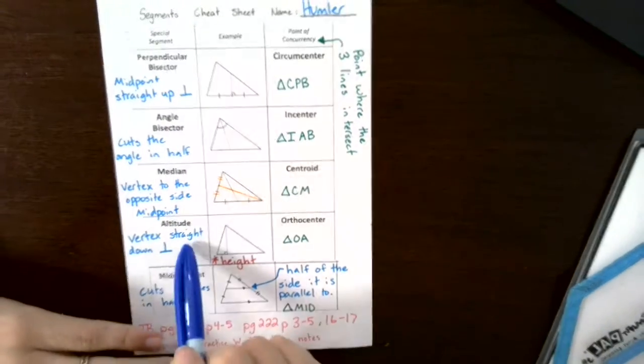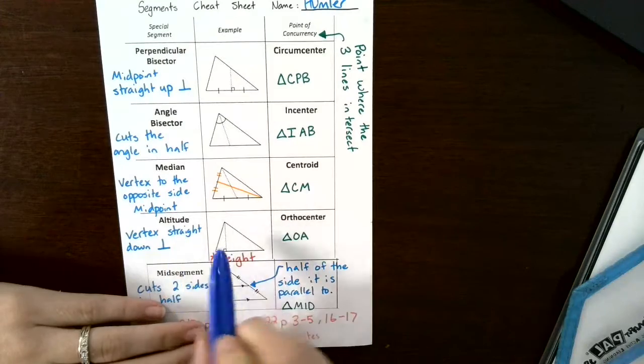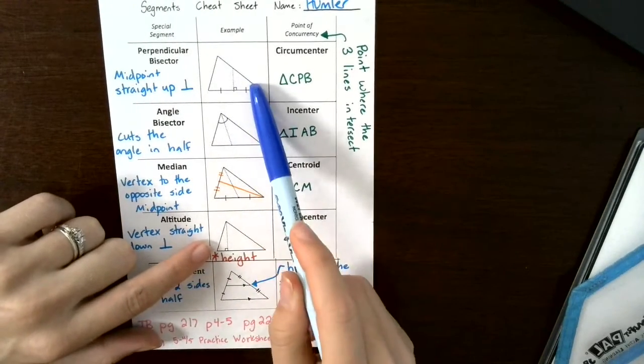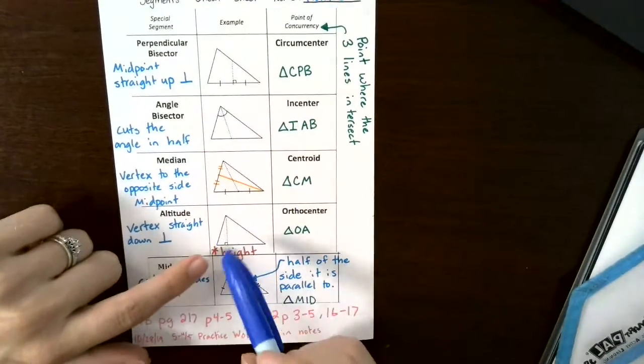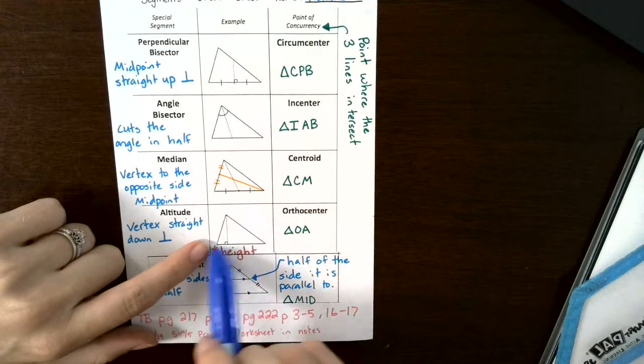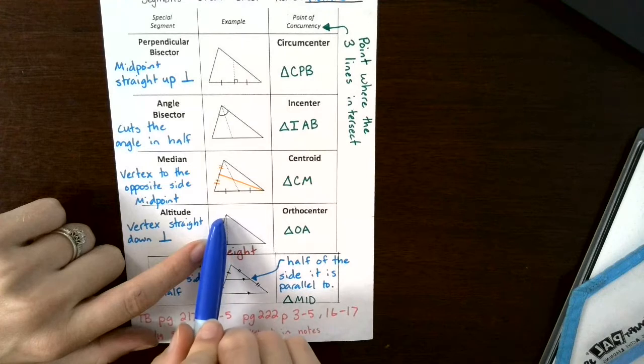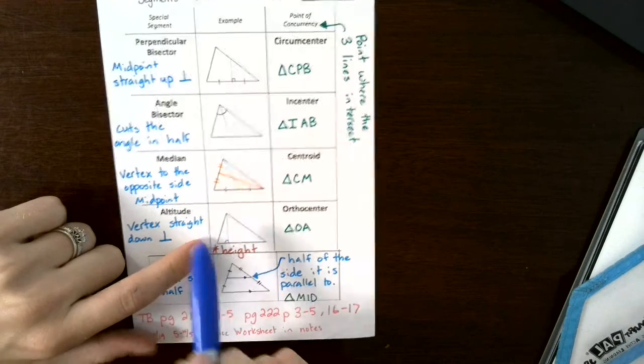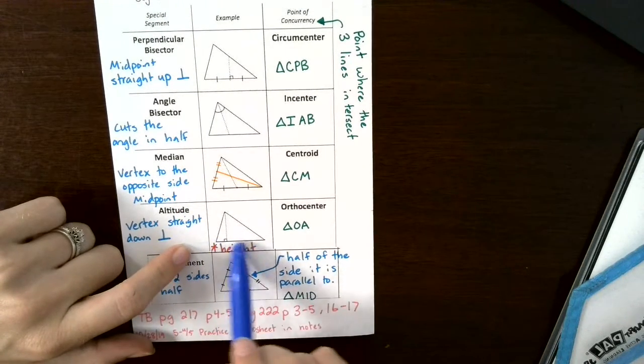Next up, we have altitudes, okay? Altitude looks a little bit like medians and angle bisectors mixed with perpendicular bisectors. So it kind of is all mixed together, except it doesn't cut a side in half. Instead, it starts at a vertex and goes straight down perpendicular. So it's perpendicular to a base. Another name for altitude is height.